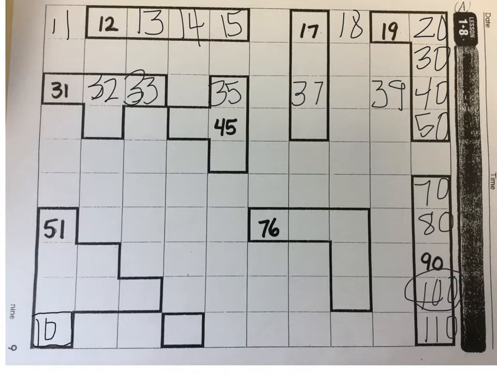This would be 101, 102, 103, 104, because my 4s would all be in this column, 105, 106, 107, 108, 109, and 110. So boys and girls, the beauty of our math system, it never changes. 1 more, 1 less to the left, 10 less up above and 10 more down below.